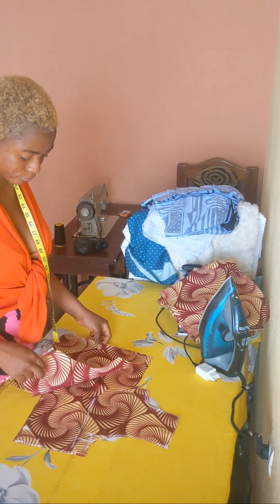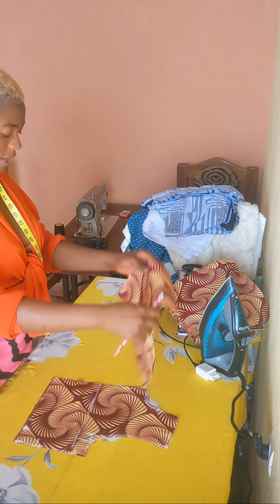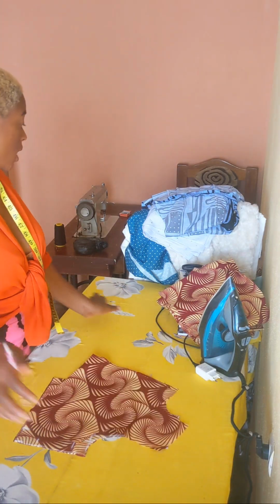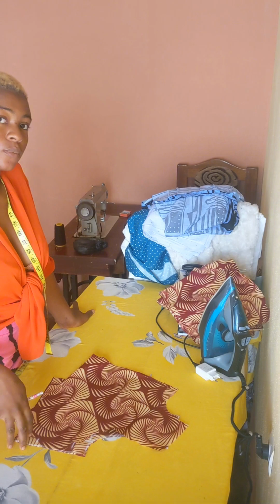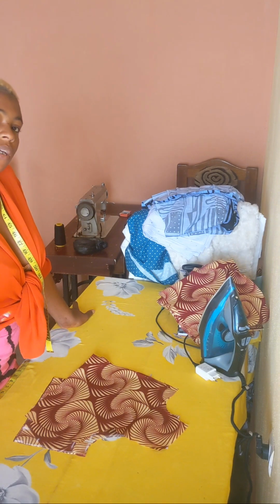So here you are, guys. I'm going to take you through the sewing process. I'm going to cut my lining now and then start sewing.